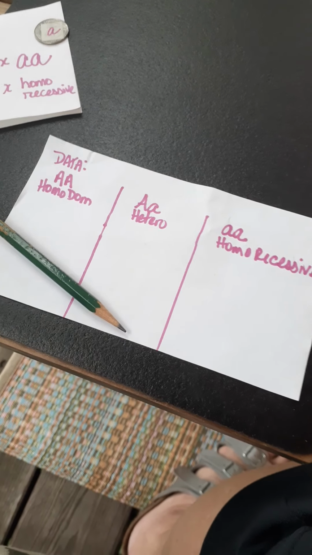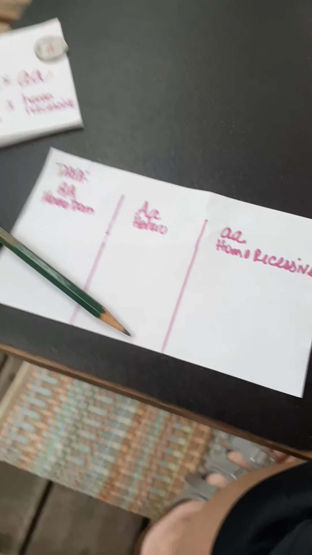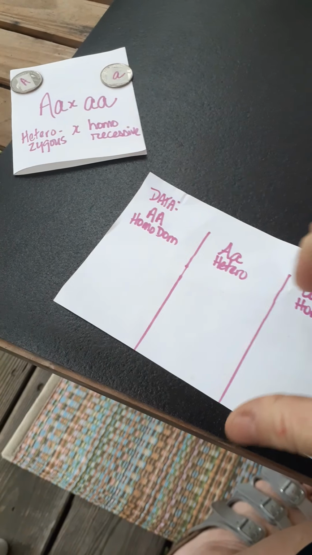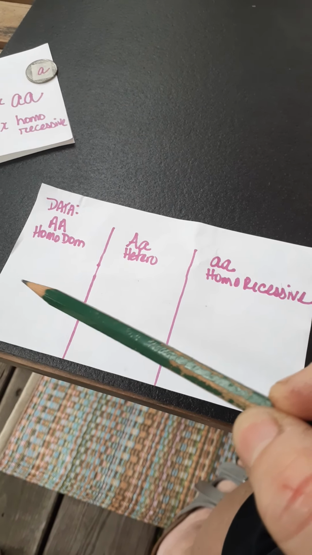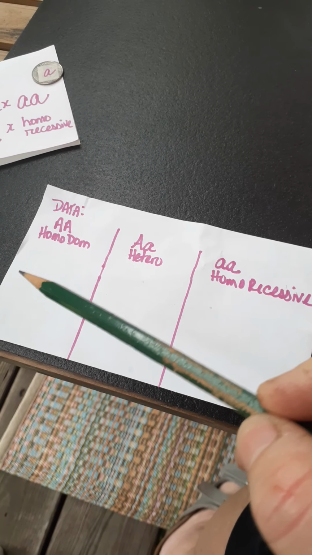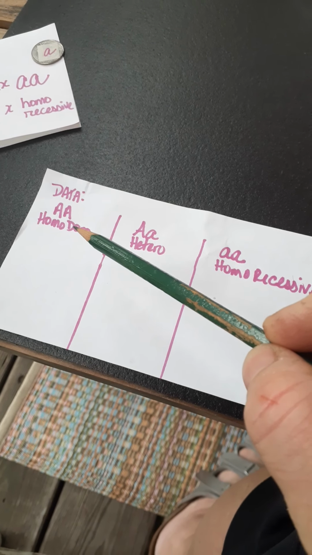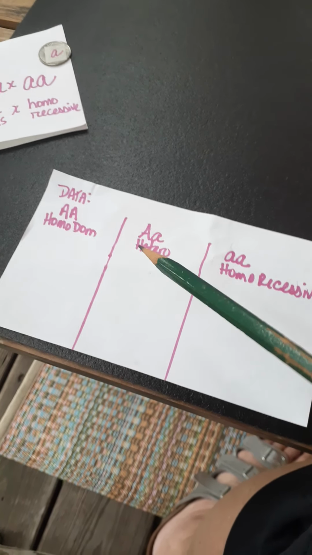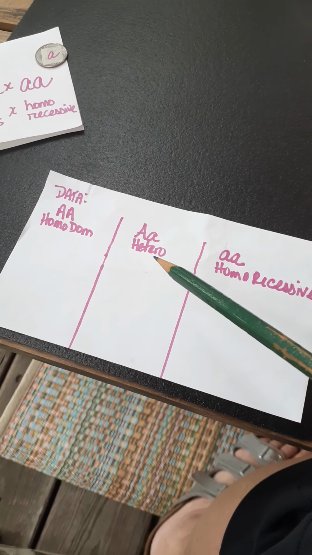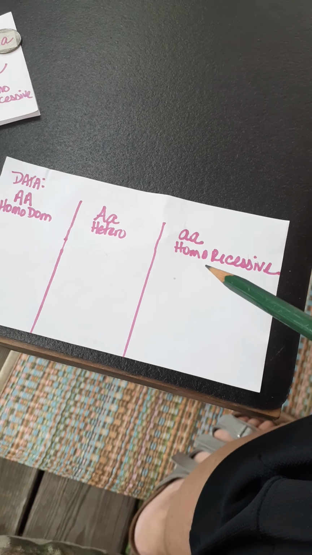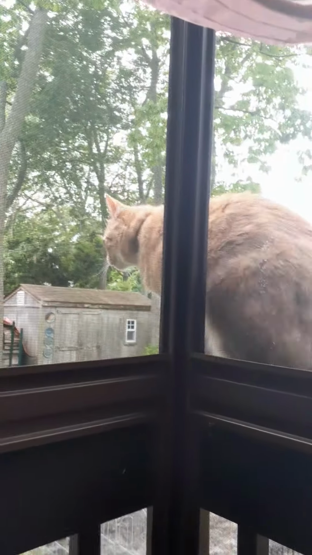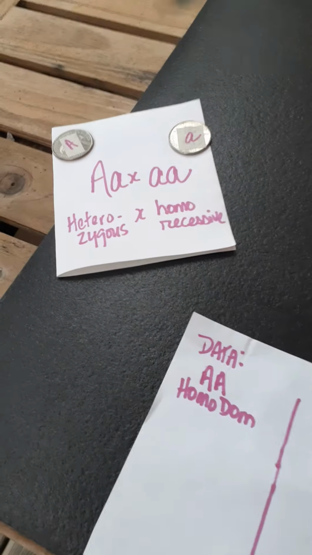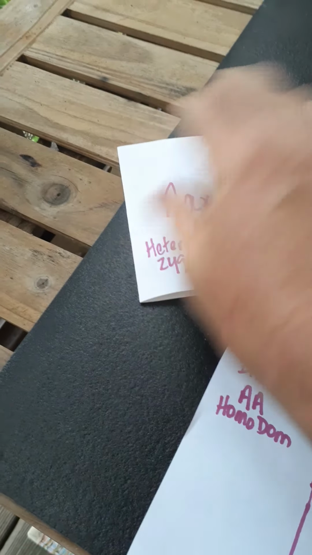You have your tally sheet for your data, where you're going to record how many of the flips of the coin chance of two alleles coming together will create an offspring that is homozygous dominant, or an offspring that is heterozygous, or an offspring that is homozygous recessive. Ta-da!